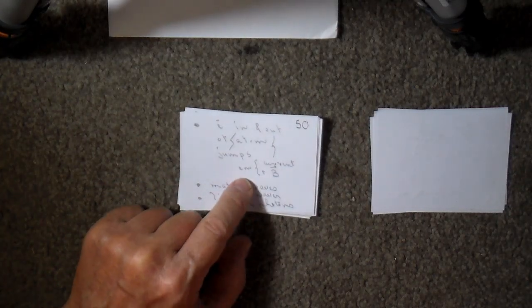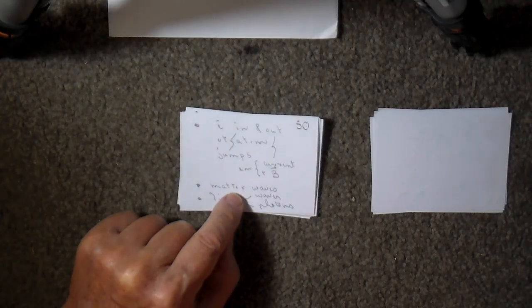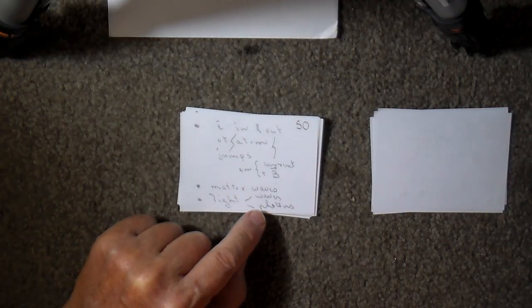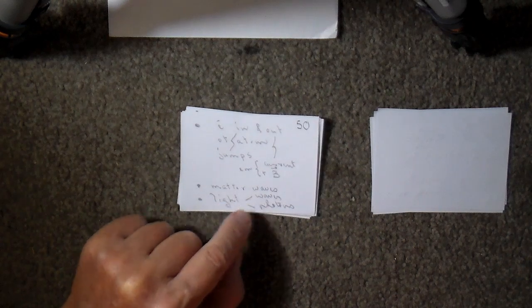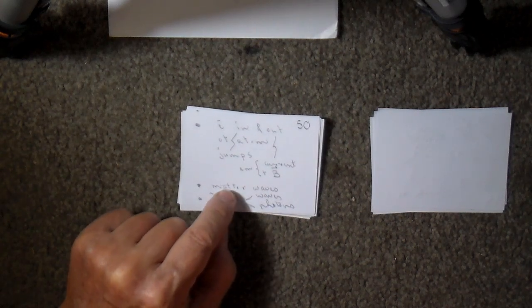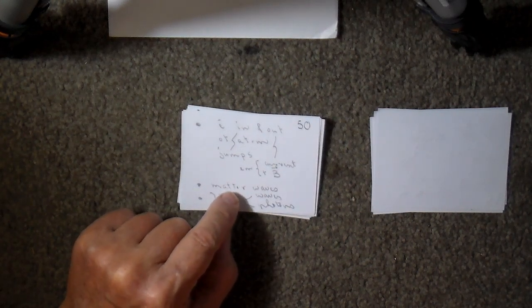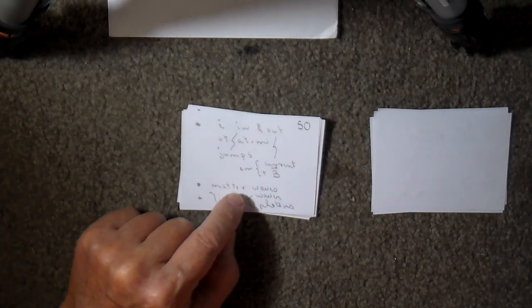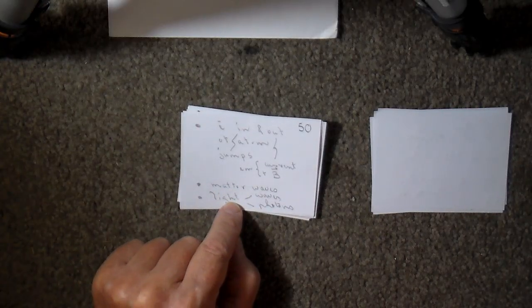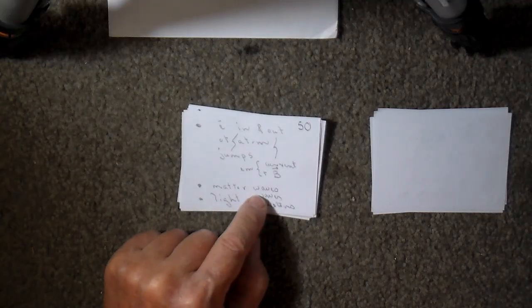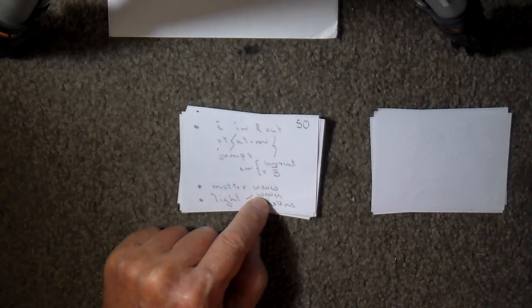Matter waves, then matter waves come into the picture. And light has this dual nature.